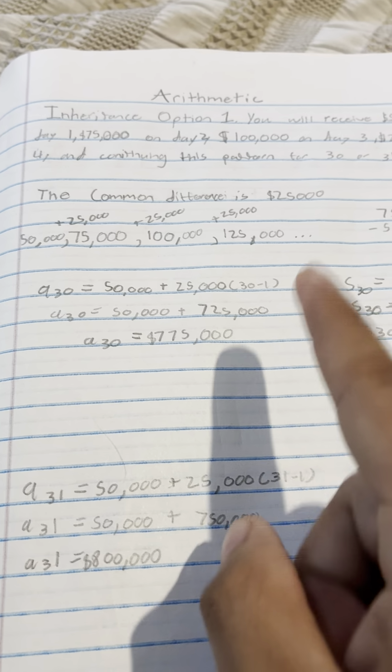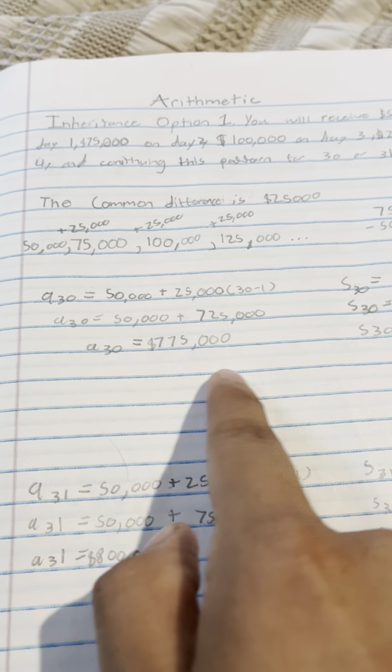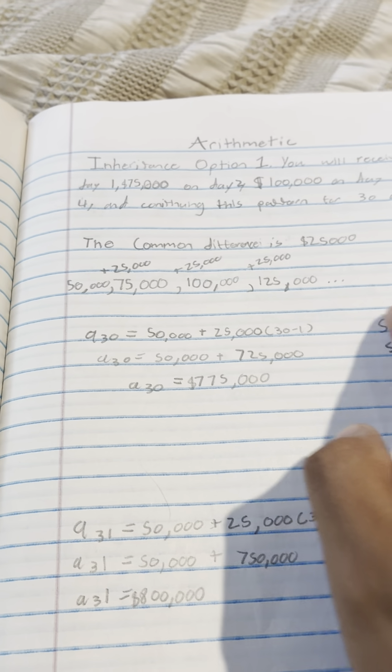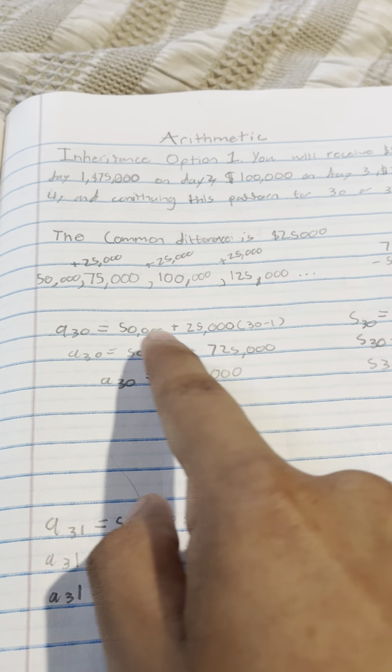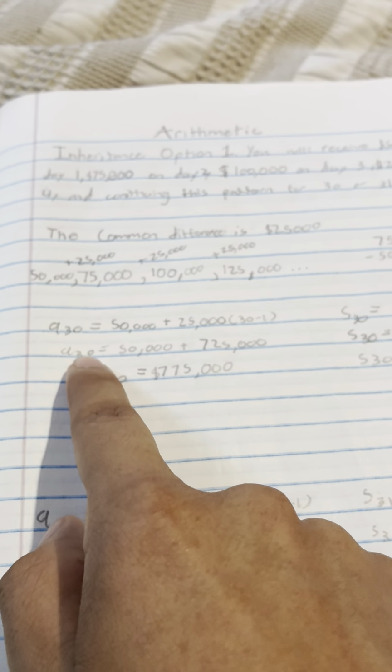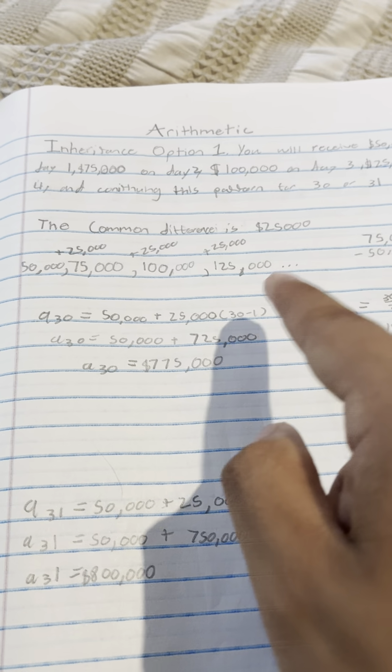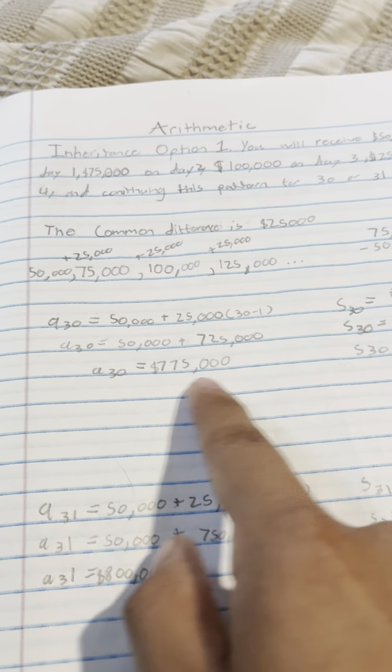You use the formula and you get the term. And you also get the rate of change first, which is 25,000, which you plug in here. You use the 30 day as the N, and you get all of this.